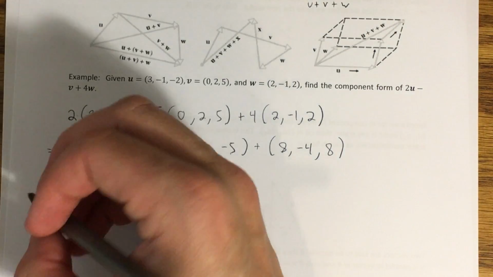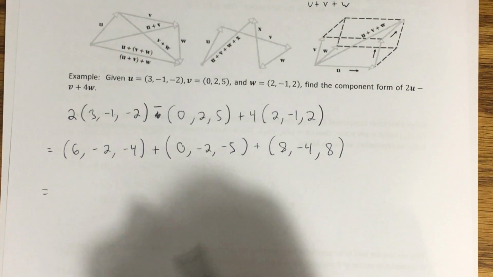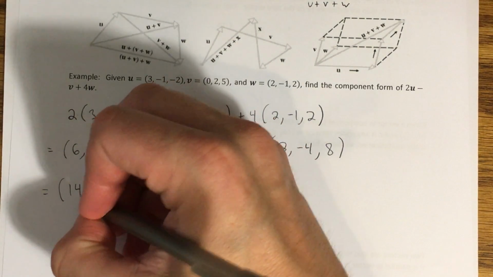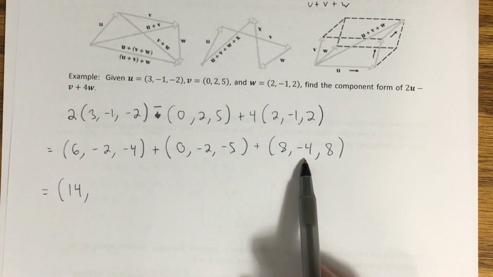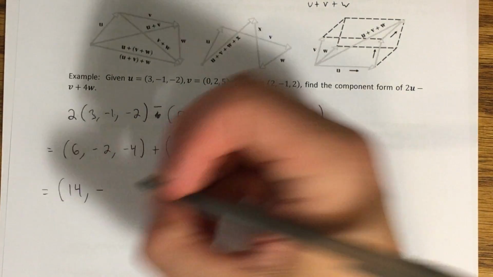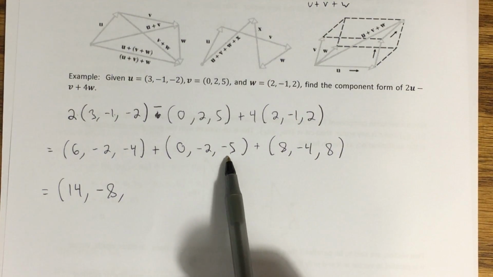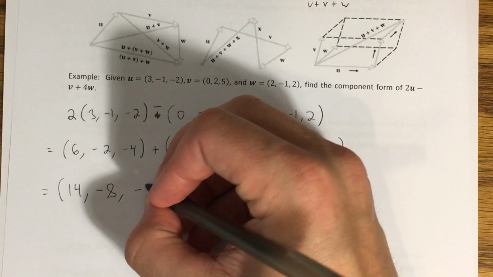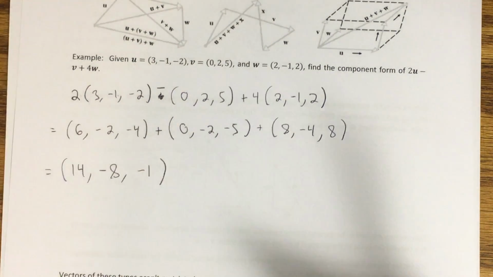Okay, now it's just component-wise addition. 6 plus 0 plus 8 is 14. Negative 2 plus negative 2 plus negative 4, it's negative 8. And then negative 4 plus negative 5 plus 8, that would be negative 1. And so that would be the component form of the vector I get from performing those operations. All just about as straightforward as you can possibly imagine it.